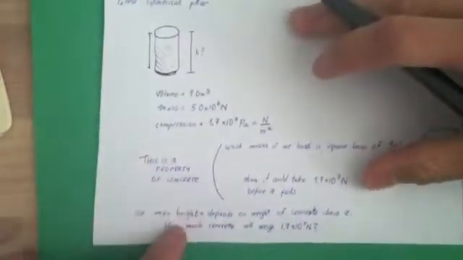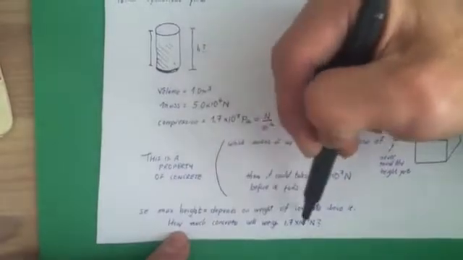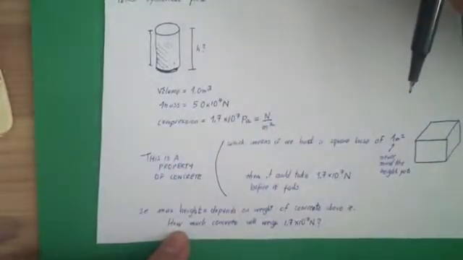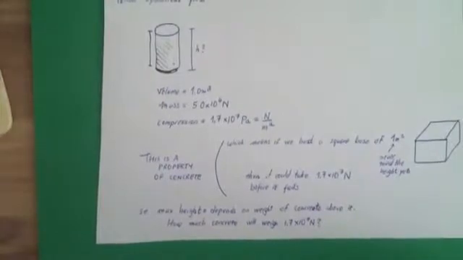And so the general question that you want to answer in solving this is how much concrete will weigh 1.7 times 10 to the power 7 newtons. And I'll leave you to solve that.